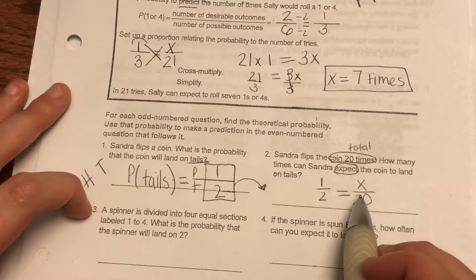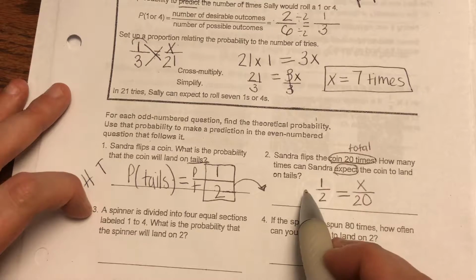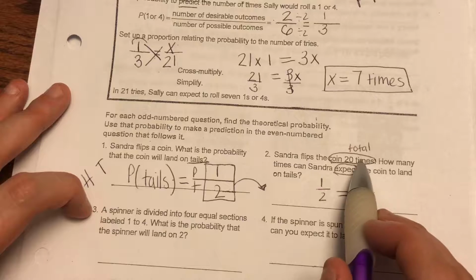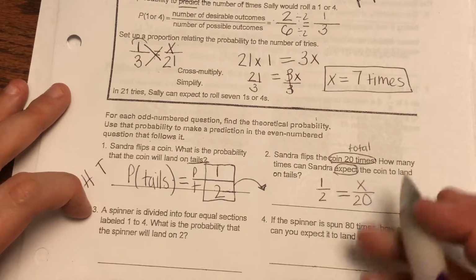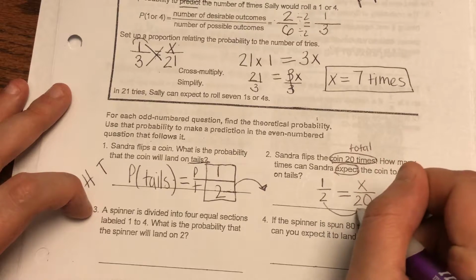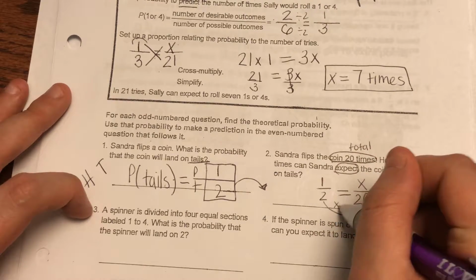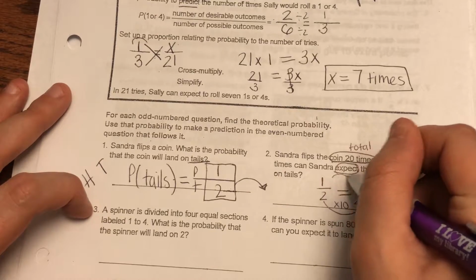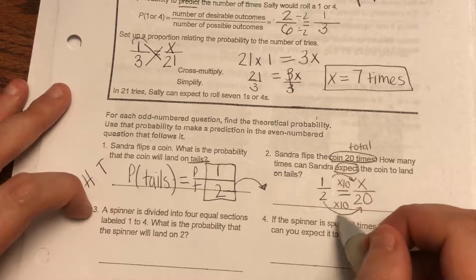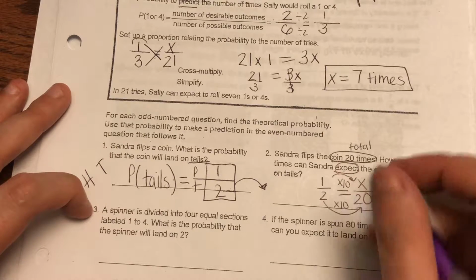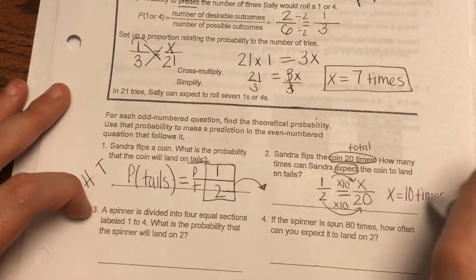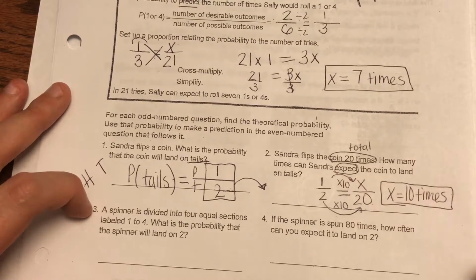You set up a proportion. First find the probability of what you want, equal to x out of how many times you're going to flip the coin in total. We could cross multiply, or we can say how many times does 2 go into 20? That's 10. Whatever you do to the bottom, you do to the top. So 2 times 10 is 20, 1 times 10 is 10. So x equals 10 times. And that's all you do.